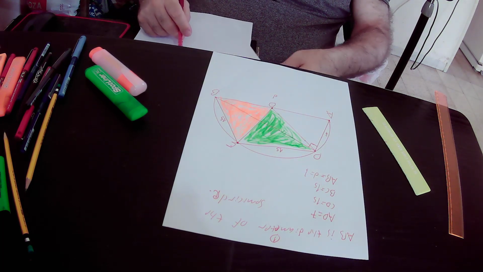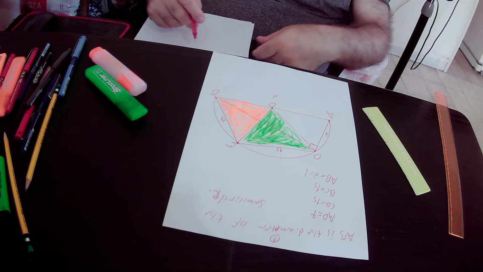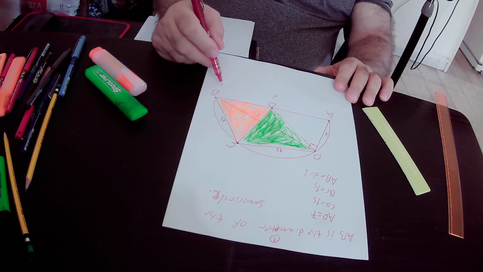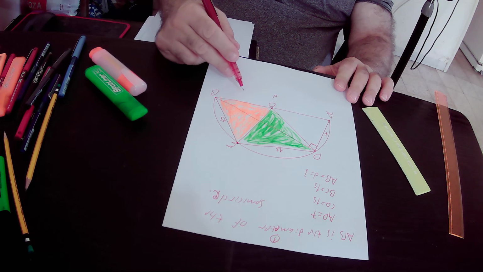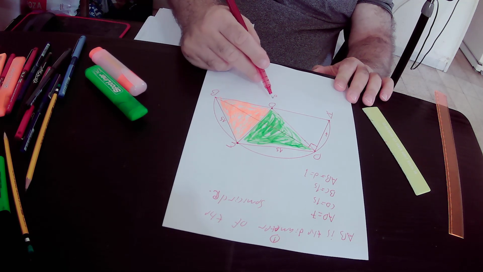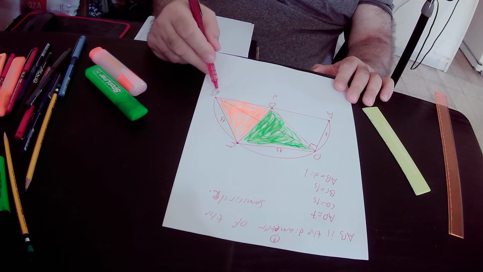And also we know that OB is the radius of this semicircle, because it starts from point O, that is the center of this semicircle, and ends at point B, that is a point on the semicircle itself.